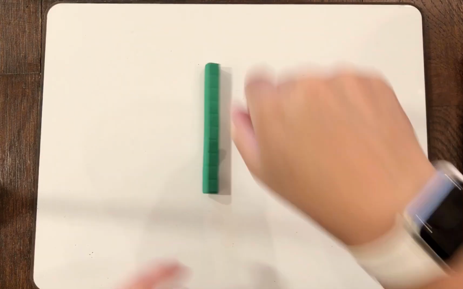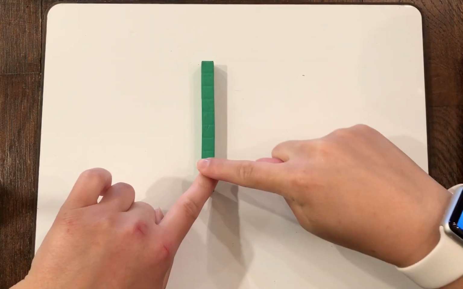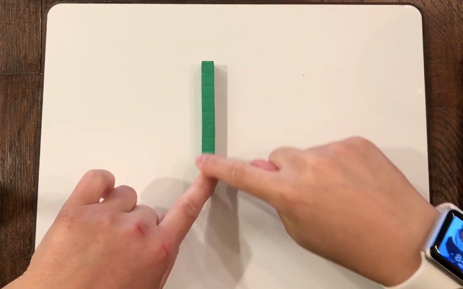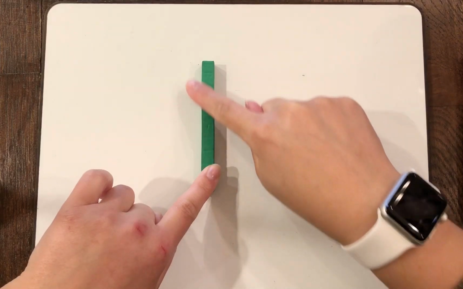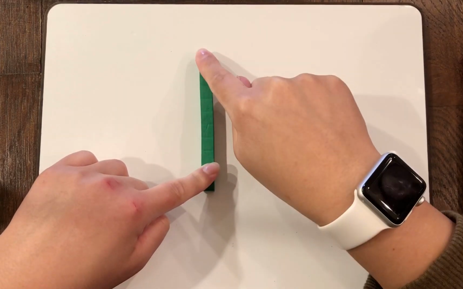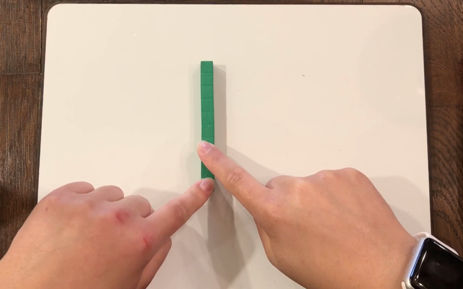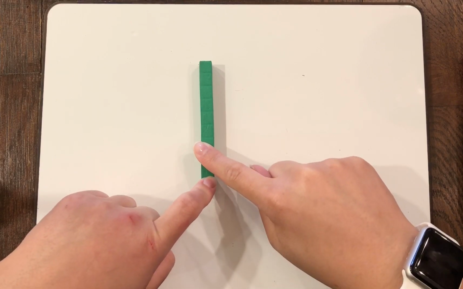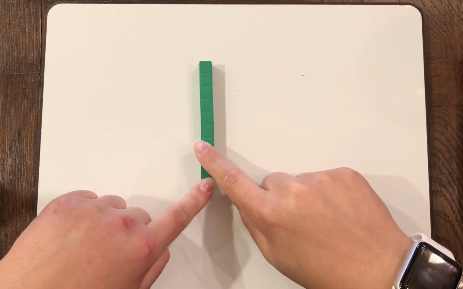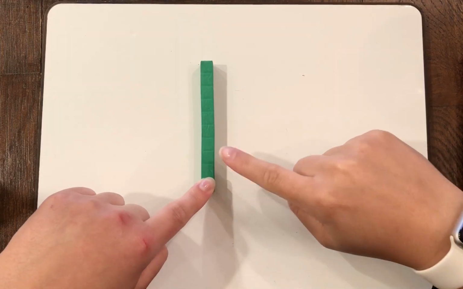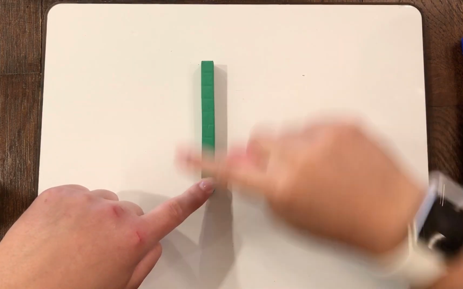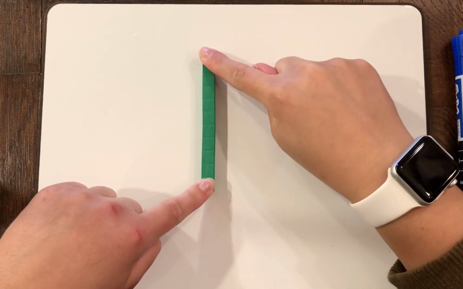First, we're going to do a quick little review. Who remembers what this is called? Remember, you can shout it out to your screen since it's just you. Go ahead and shout it out. What's this called? You're right, this is a 10. Why do you think it's called a 10? Go ahead, tell me what you think. Good, because it has 10 little ones inside of it, so we call it a 10.